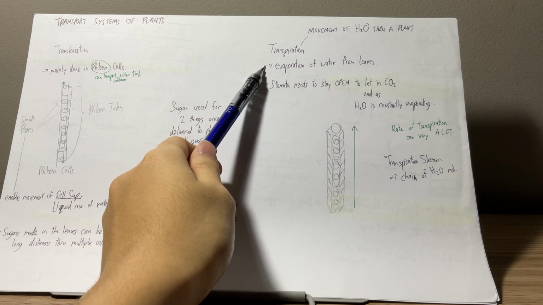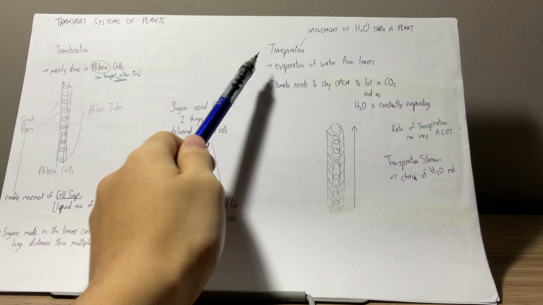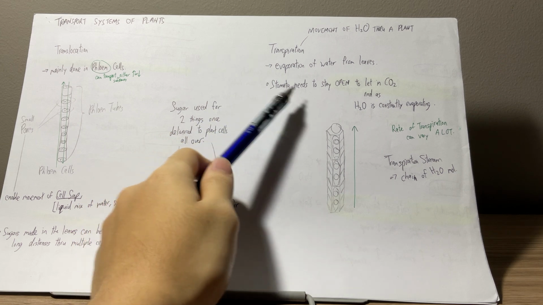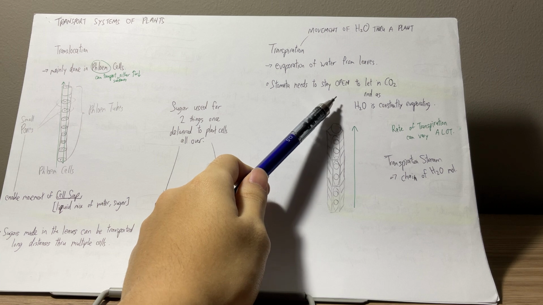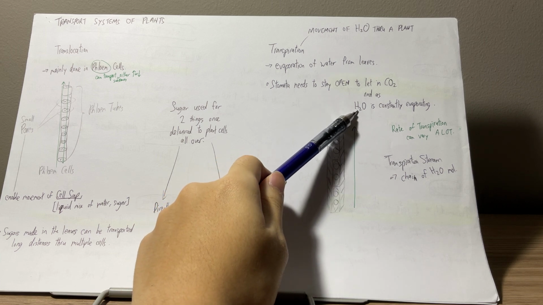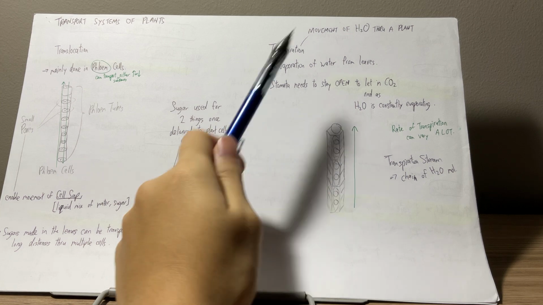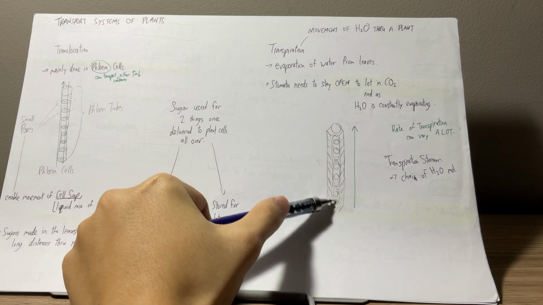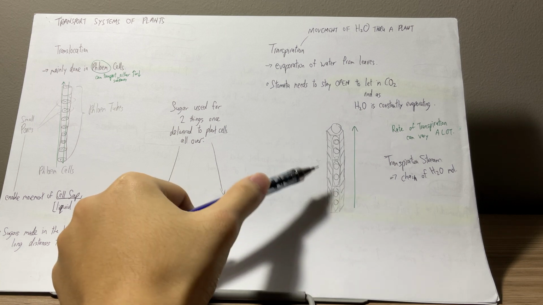Transpiration is the evaporation of water from the leaves, and the stomata needs to stay open in order to let in carbon dioxide, and water is constantly evaporating. This happens whenever, let's call it a lid.